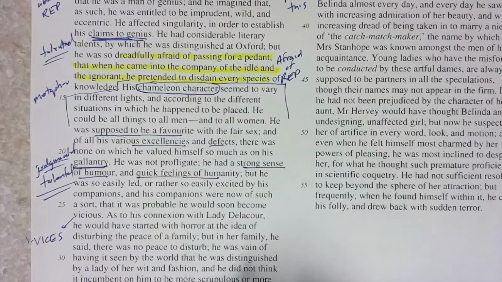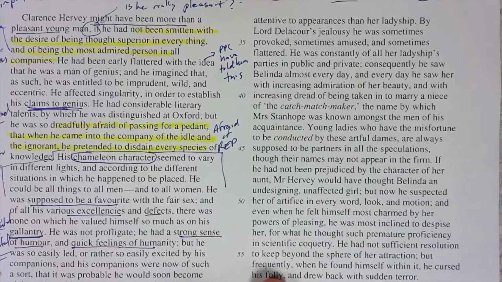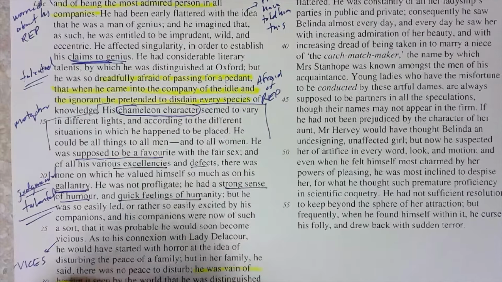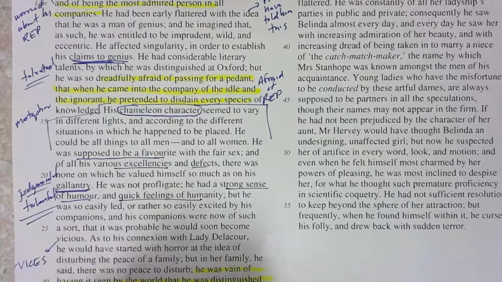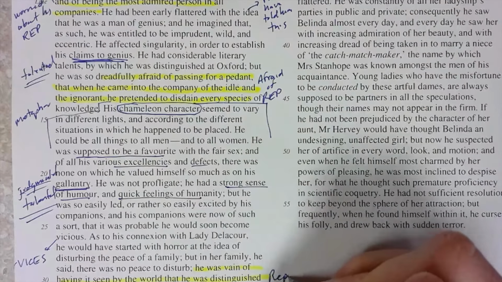He was vain of having it seen by the world that he was distinguished by a lady of her wit and fashion, and he did not think it incumbent on him to be more scrupulous or more attentive to the appearances than her ladyship. Right, so again, he was vain of having it seen by the world that he was distinguished by a lady of her wit and fashion. Yet again, reputation.